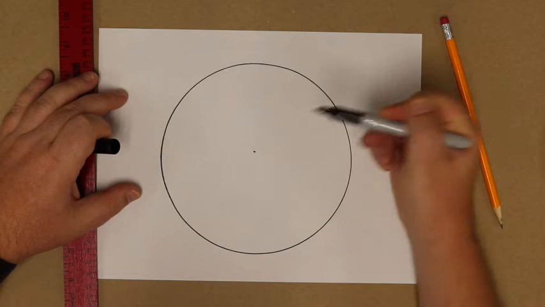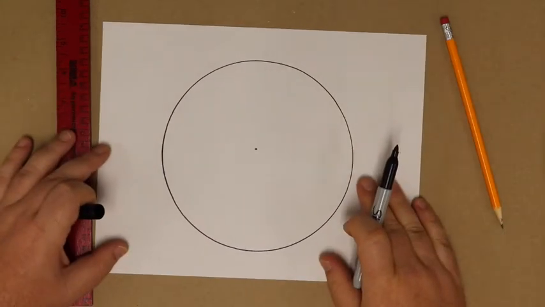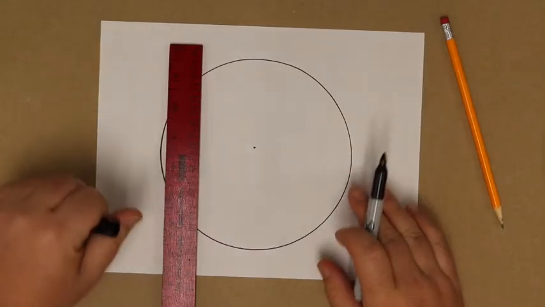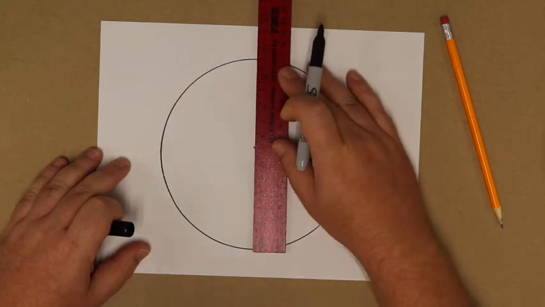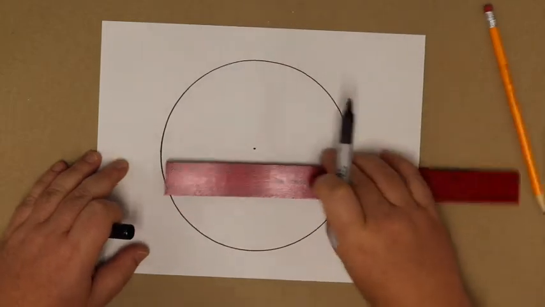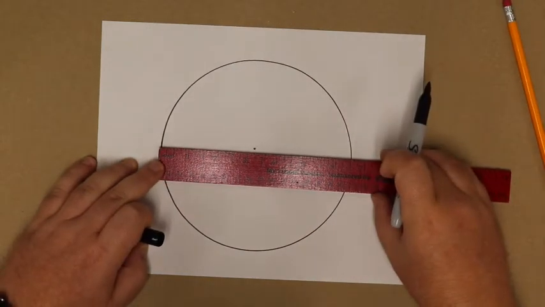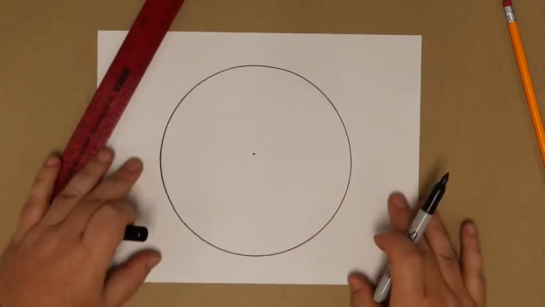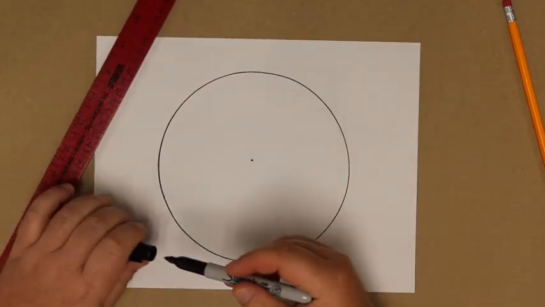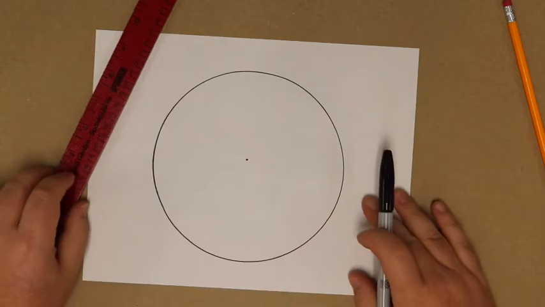So I'm going to put just a tiny dot as close as I can get to the middle. Now, it's not perfect. If I take my ruler and move it around a few times, I can get it close to the middle. But without doing some math and having a protractor and things like that, it's going to be tough to find the exact center. So just as close as you can get is fine.